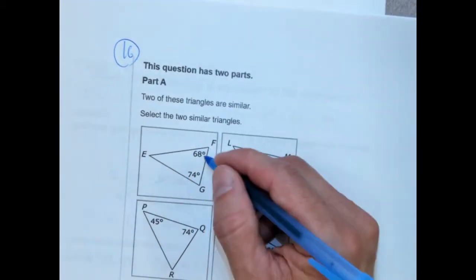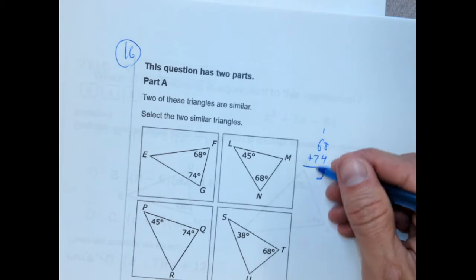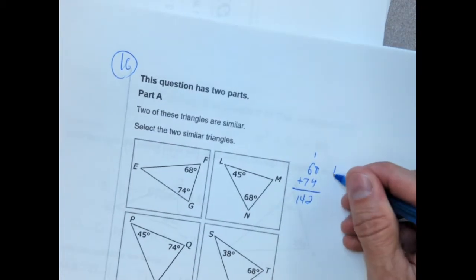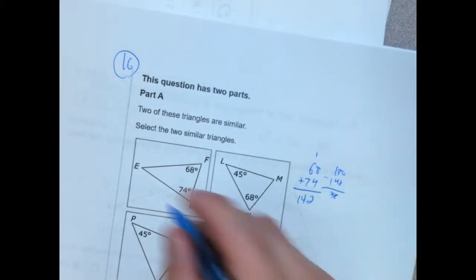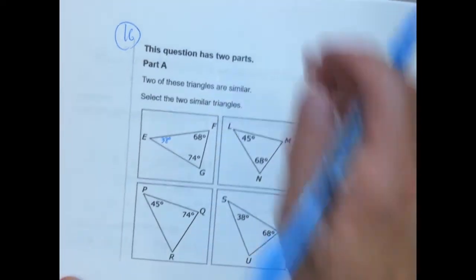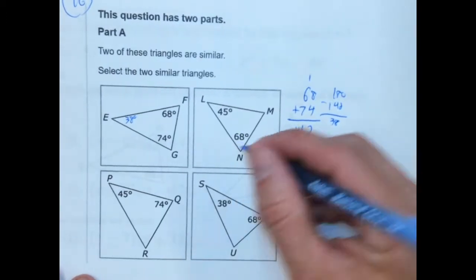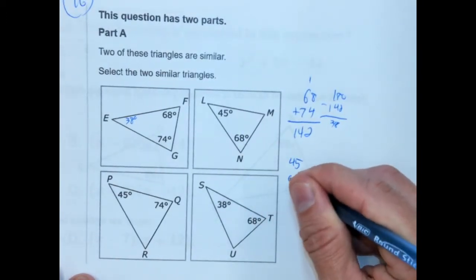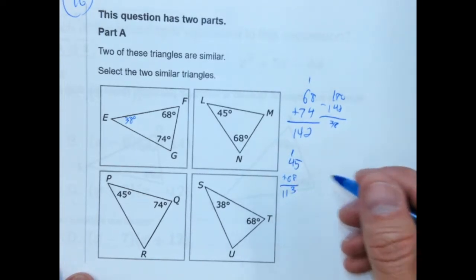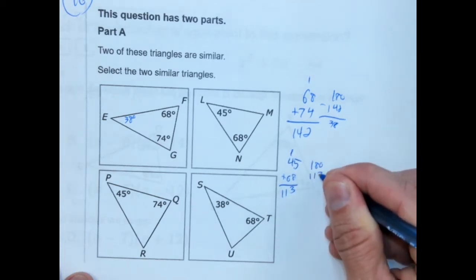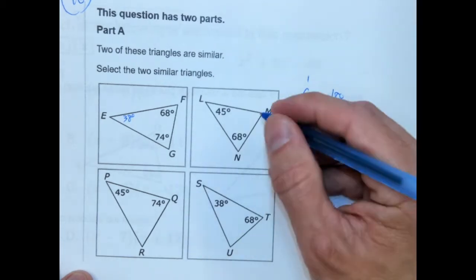So let's do this first one, 68 plus 74. Okay, that's going to give us 142. Let's subtract that from 180. And that should be what, 38? Yep. So this is 38 degrees. I'll zoom in a little more. Okay. Let's do this one. So 45 plus 68. That's 13, carry the 1. Was that 113? And then subtract 113 from 180. And that'll be, what, 67? Yep. So this is 67 degrees.